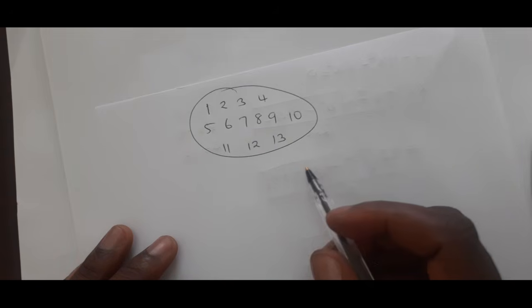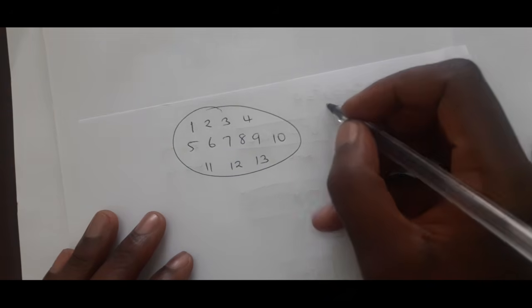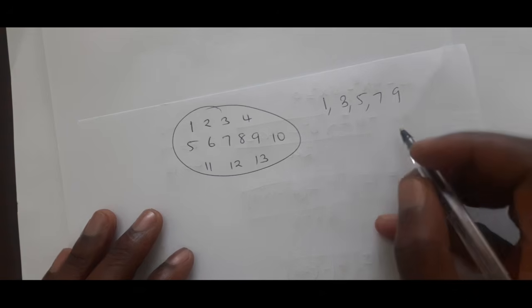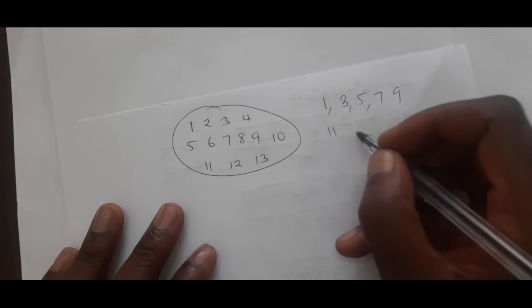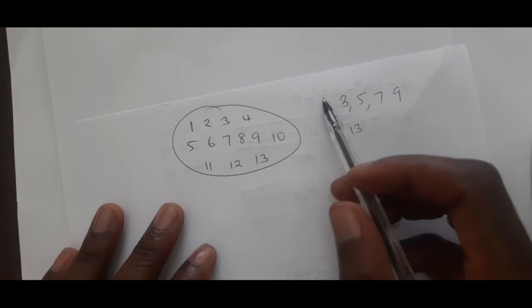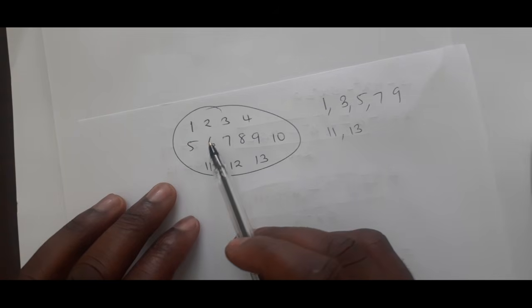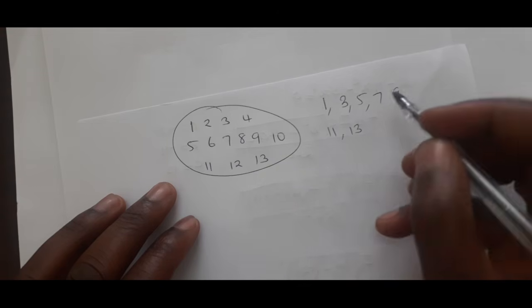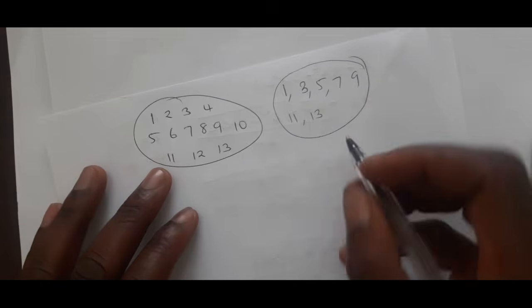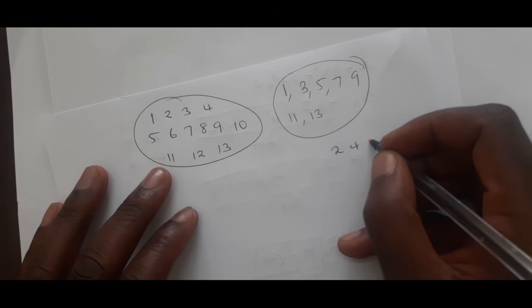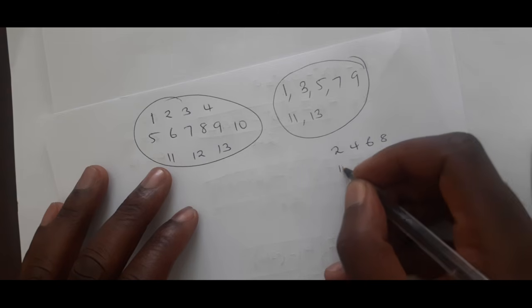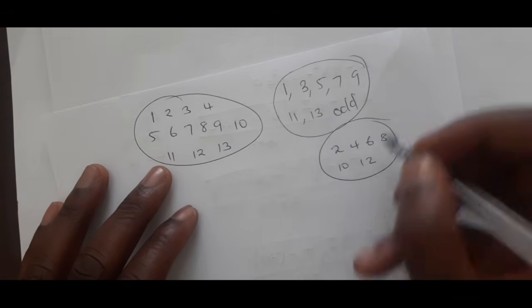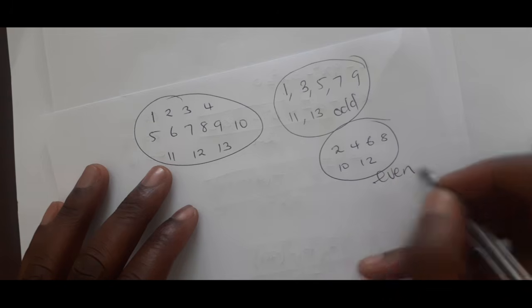The odd numbers are 1, 3, 5, 7, 9, 11, 13, which is 7 numbers, and those that remain are even numbers: 2, 4, 6, 8, 10, and 12.